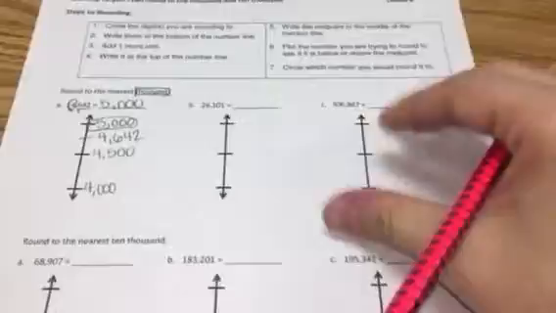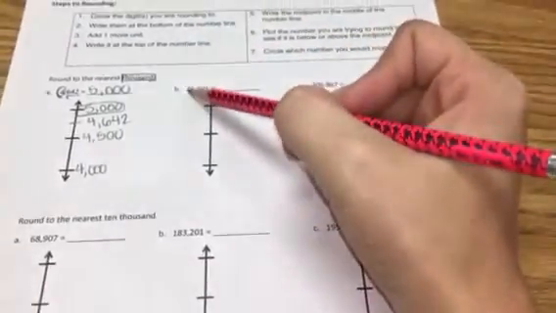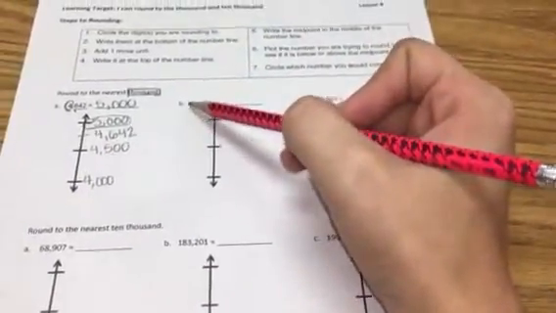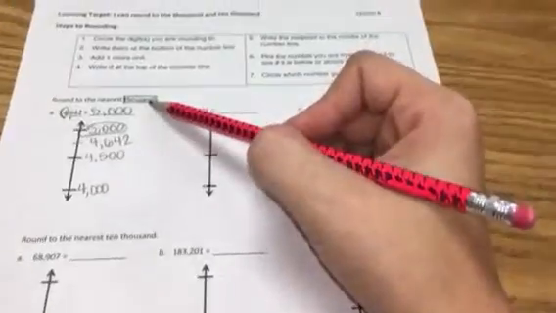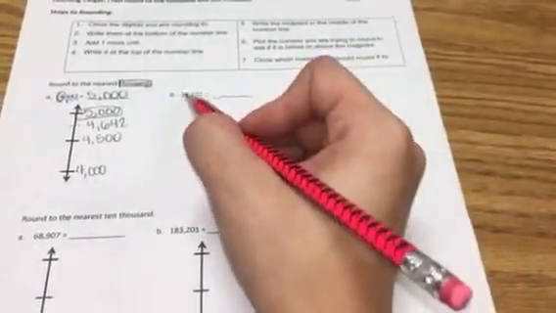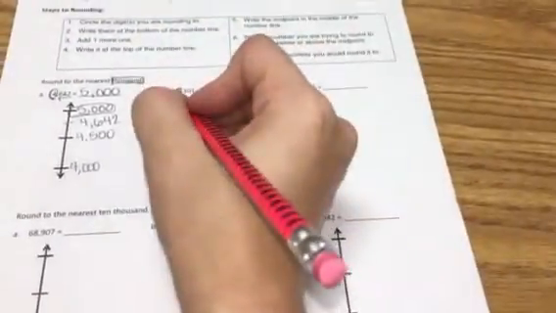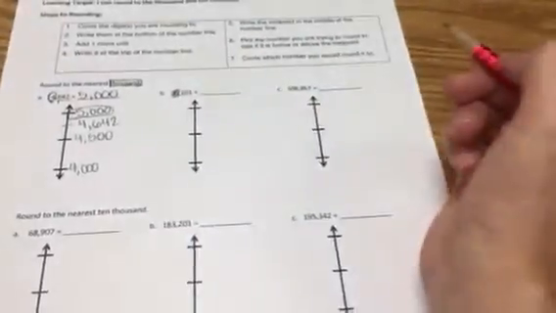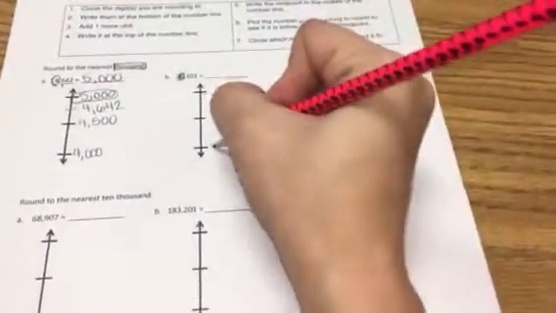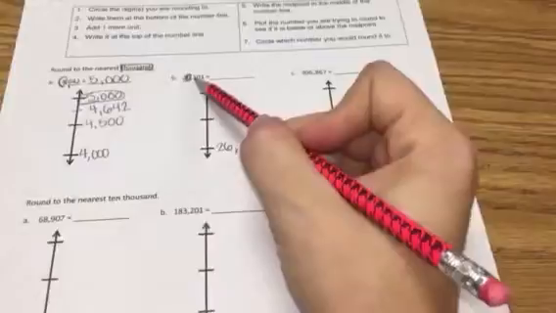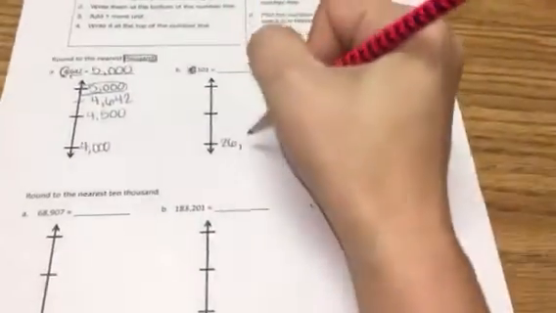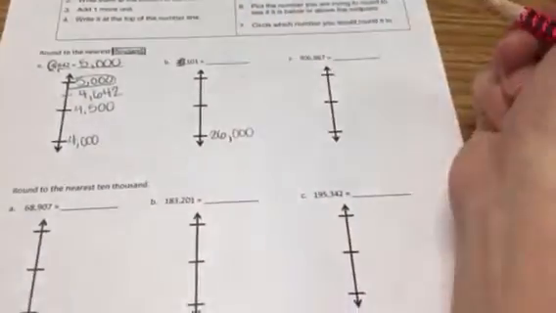Alright, and B, even though we have a 10,000s place here, we're still rounding to the thousands. So 26,101. Well, my thousands place is the 6. So again, we're going to take these 2 digits in the front of the comma, rewrite them. These last 3 digits we're going to change to 0. So we're starting at 26,000.